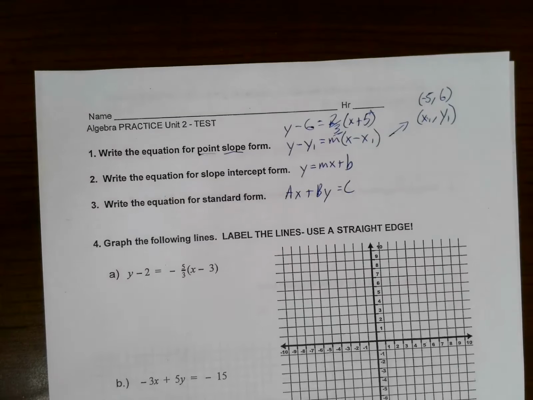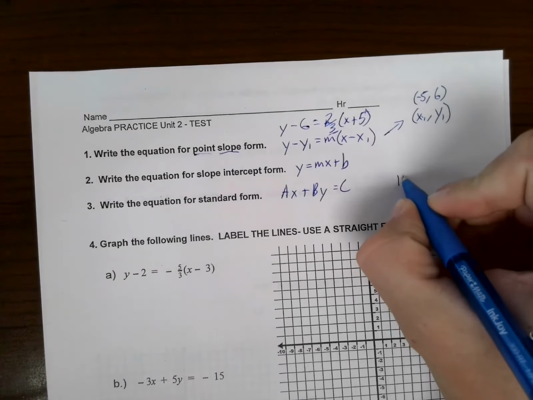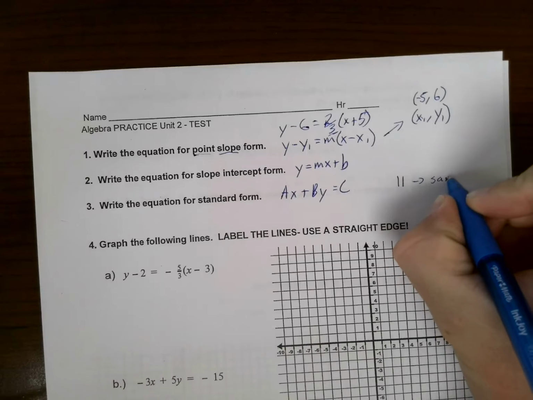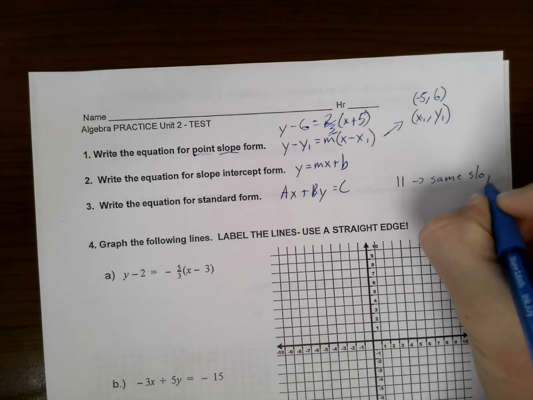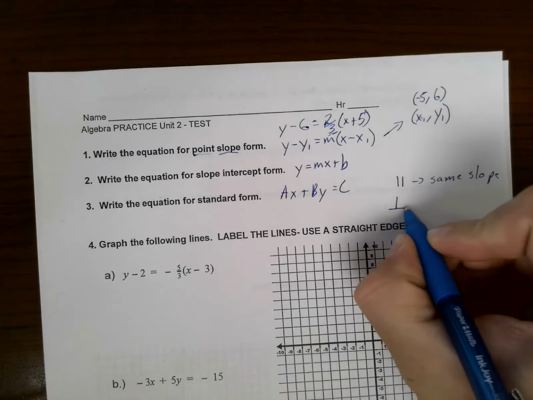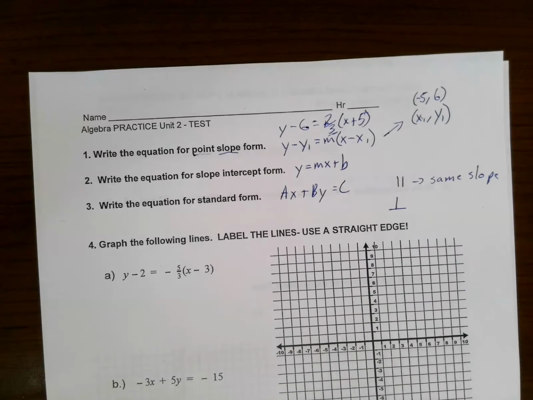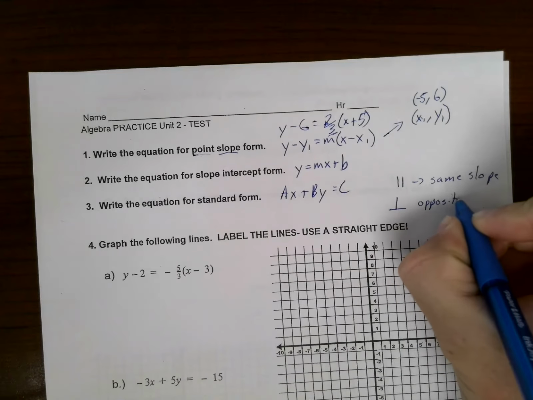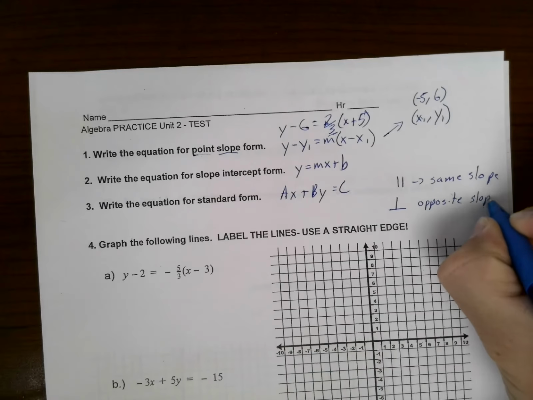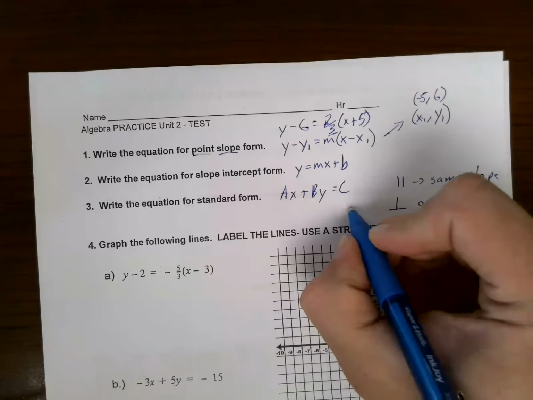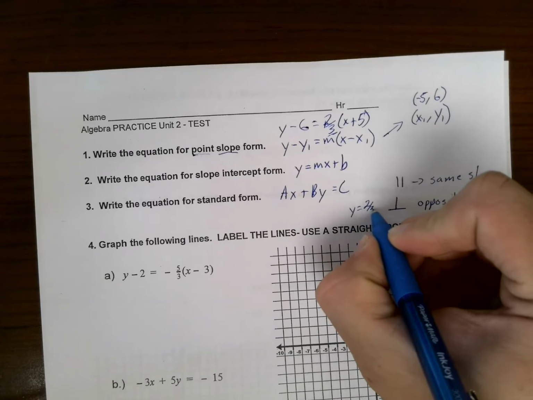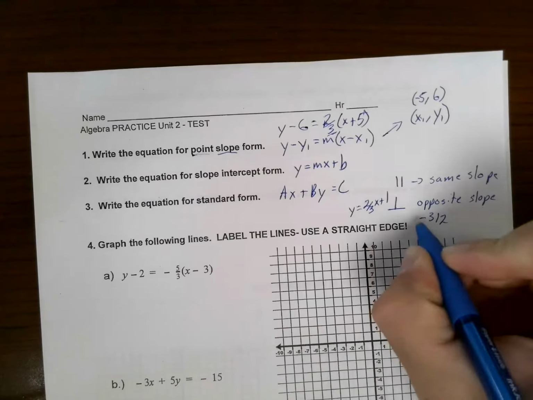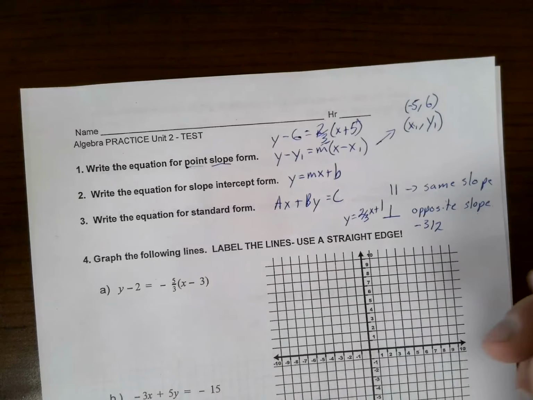Now, you're also going to get asked a question on parallel lines, and the abbreviation for that is two little lines like that. That just means we have the same slope. You're also going to be asked about perpendicular. So that's the symbol for perpendicular, and that means we have opposite reciprocal slope. An example of that would be if my line was y equals 2/3 x plus 1, the slope here would be negative 3/2 because we take the opposite, and then we take the reciprocal and we flip.